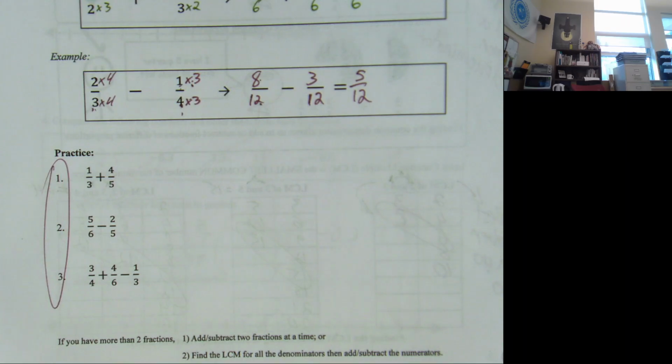Quiz on Monday on BEDMAS and ordering numbers. Is it hard? I don't think so.